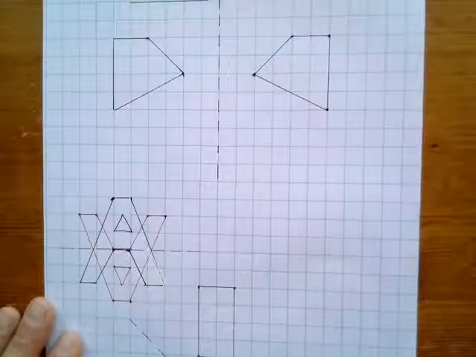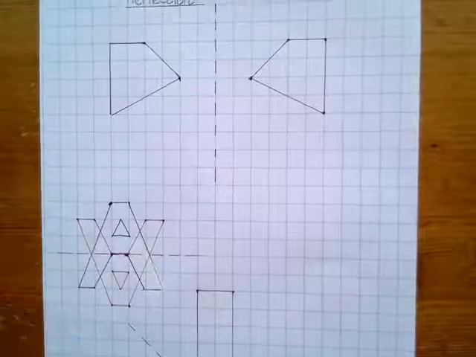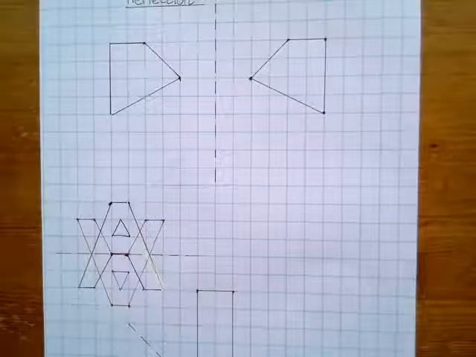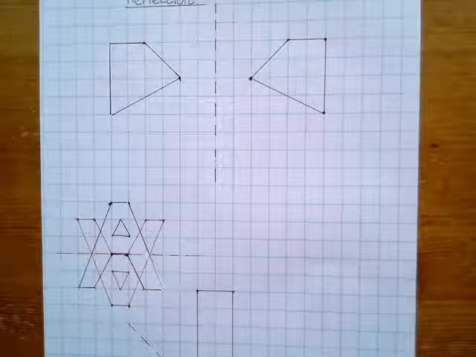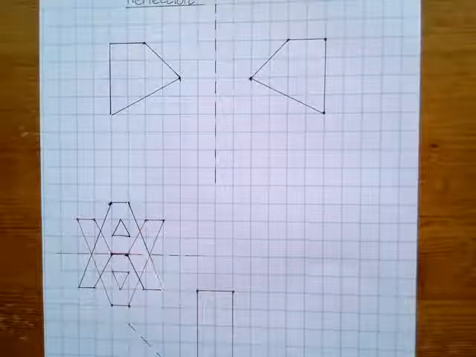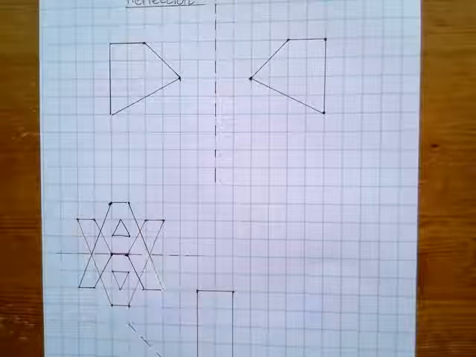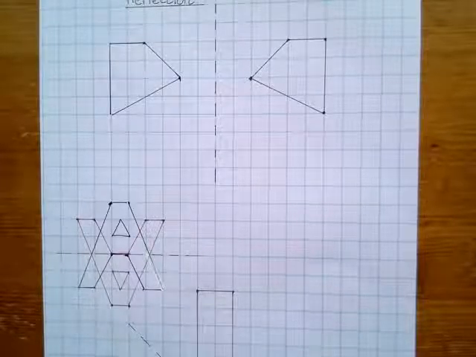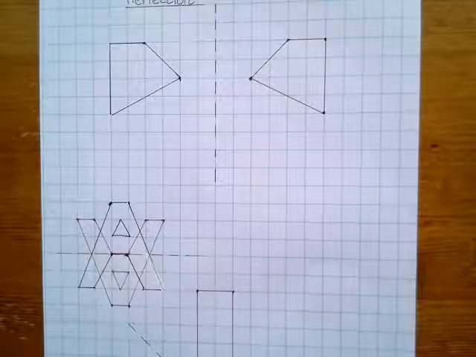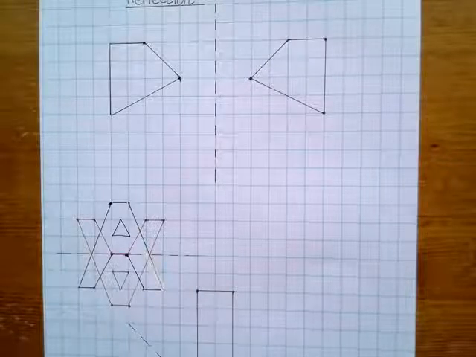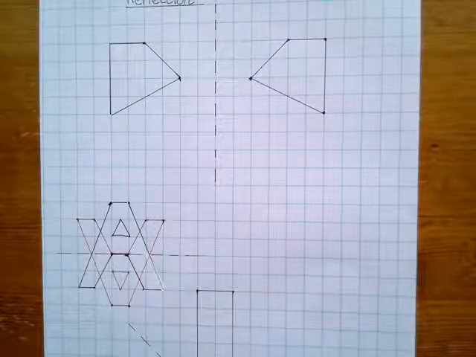And tomorrow I'm going to start talking, well not tomorrow, Thursday, I'm going to talk about rotating shapes. And for that, it's going to be useful if you had some tracing paper, which you almost certainly haven't got. So I'm going to talk to you tomorrow about what you can use instead of tracing paper in the home that will allow us to do that.